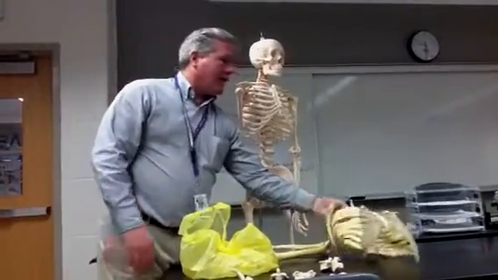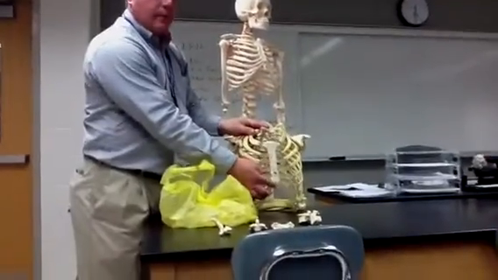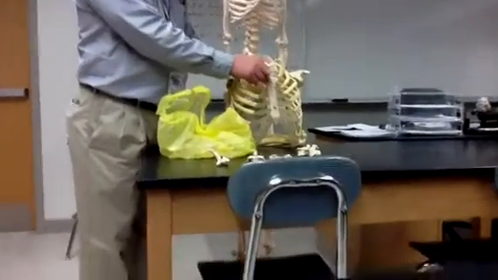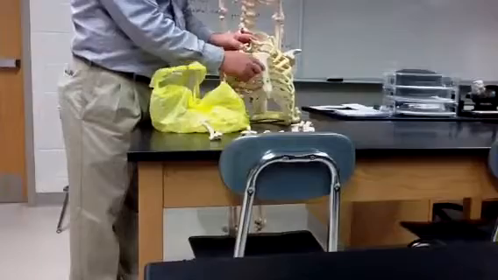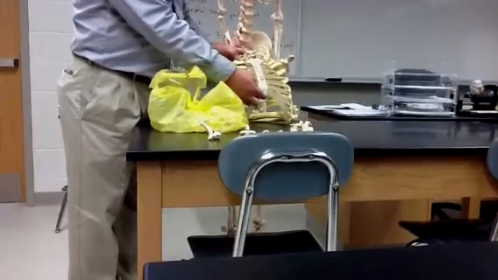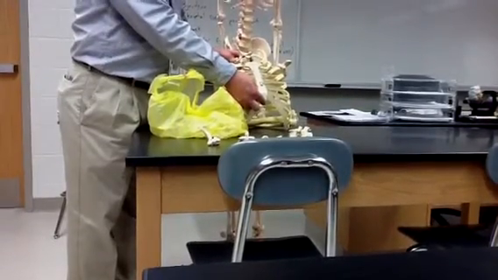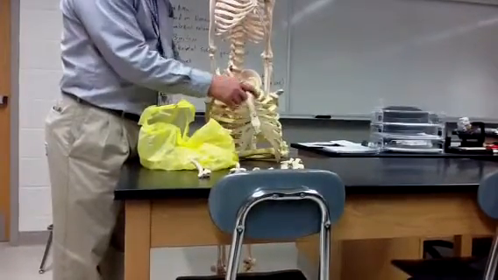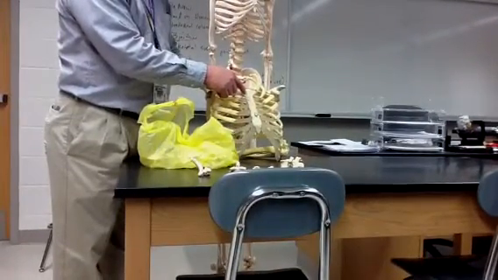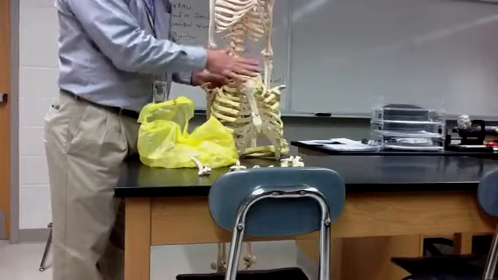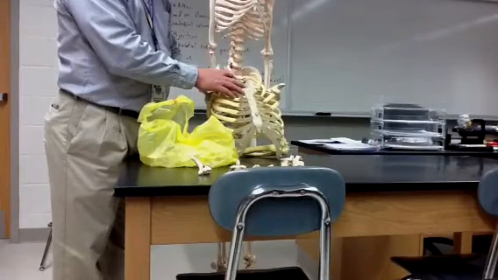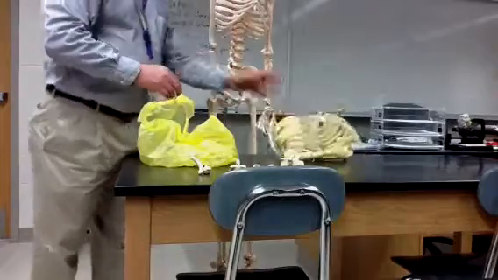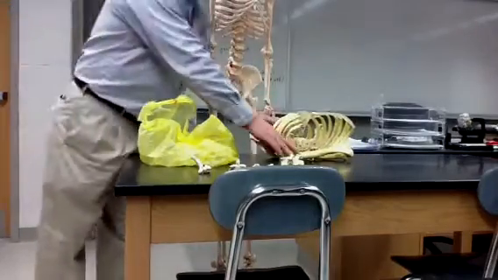If we look at this one, here's the sternum. The top part is called the manubrium. The middle part here is called the body. And the little tip down here is called the xiphoid process. Xiphoid process, body, manubrium. Those are the 3 parts of the sternum. That's mostly what we have to know about the thoracic cage.